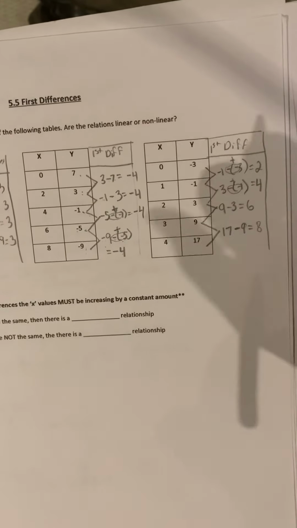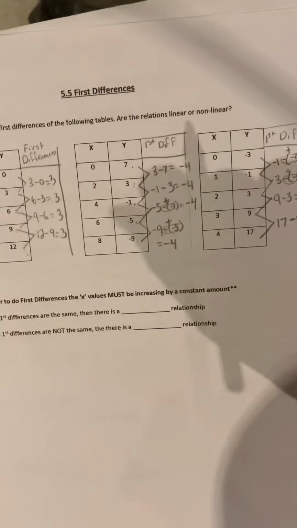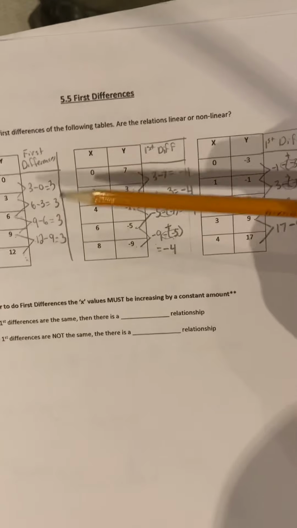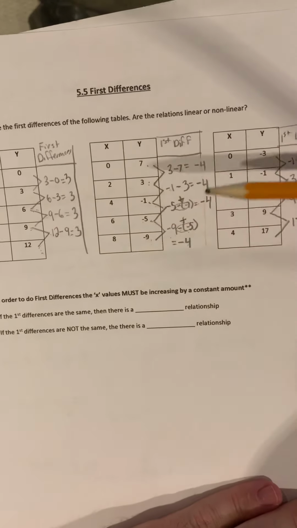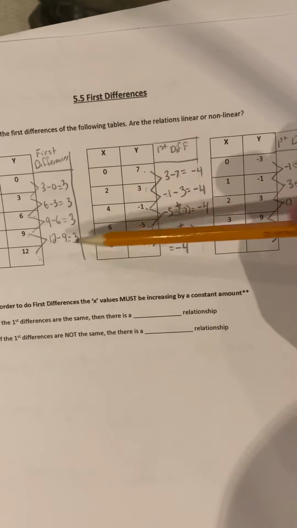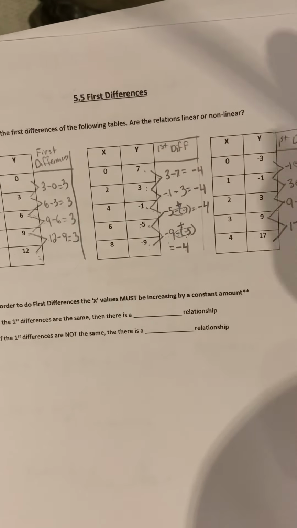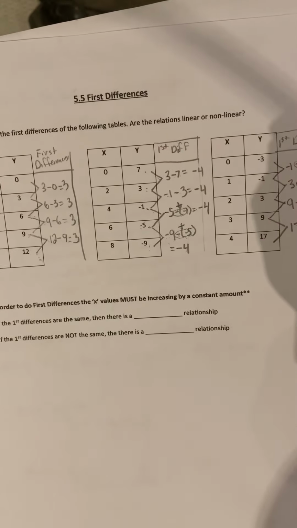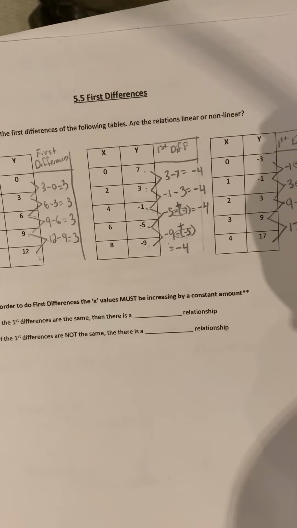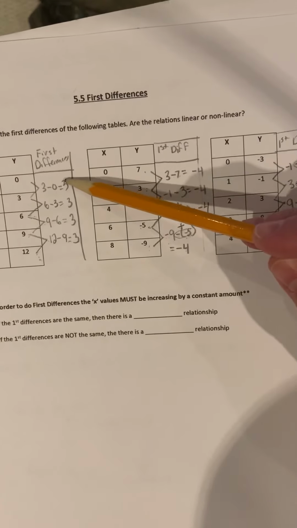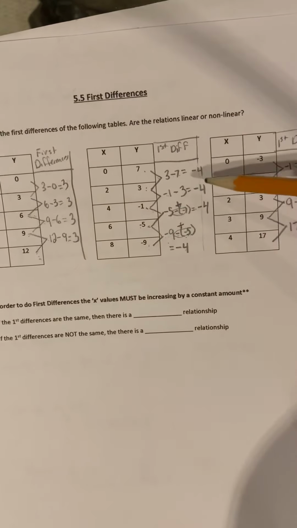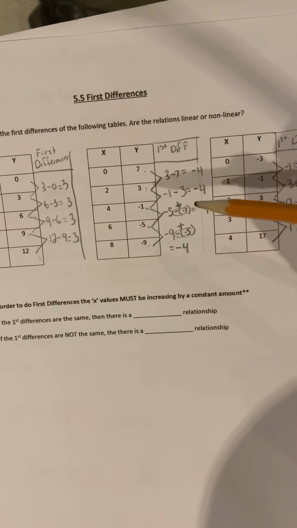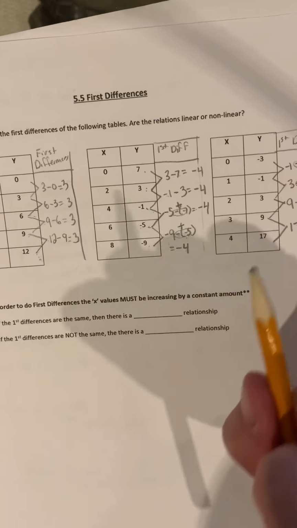Okay, so what does this all mean? If the numbers are all the same, whether it is positive or negative, then it is considered a linear relationship. It's perfectly linear. All these values are going up by 3. All these ones are going down by 4. Okay, so that means it's perfectly linear.